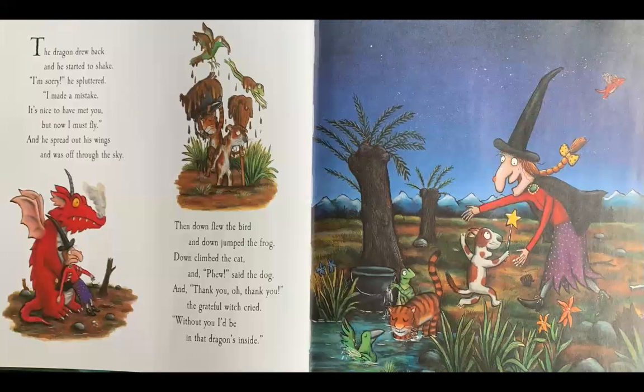The dragon drew back and he started to shake. I'm sorry, he sputtered. I made a mistake. It's nice to have met you, but now I must fly. And he spread his wings out and was off through the sky. Then down flew the bird, and down jumped the frog. Down climbed the cat, and phew, said the dog. And thank you, oh thank you, the grateful witch cried. Without you, I'd be in that dragon's inside.